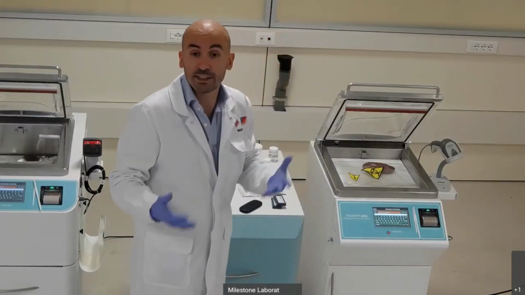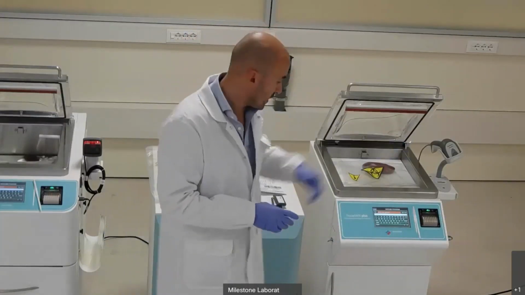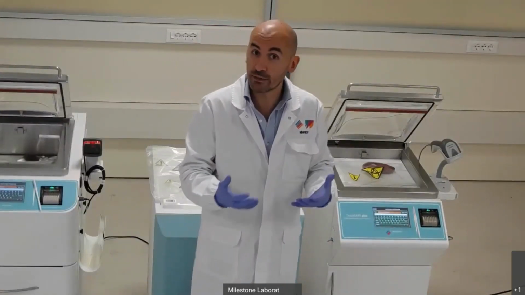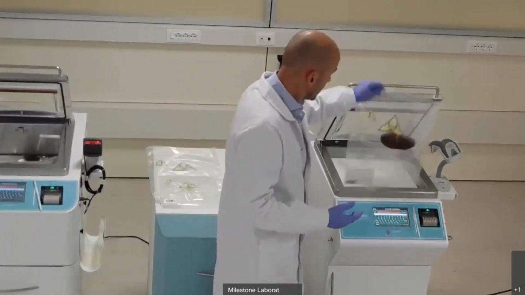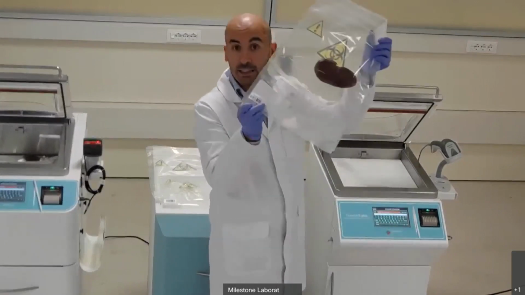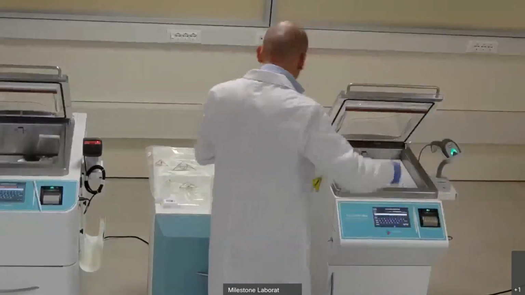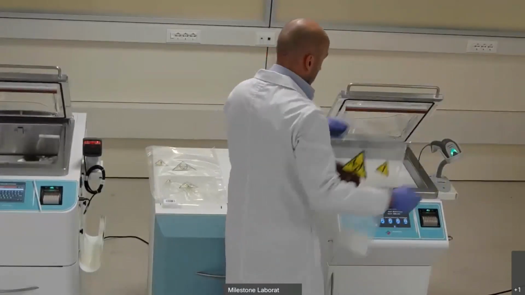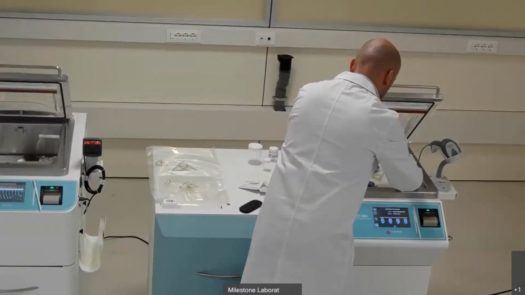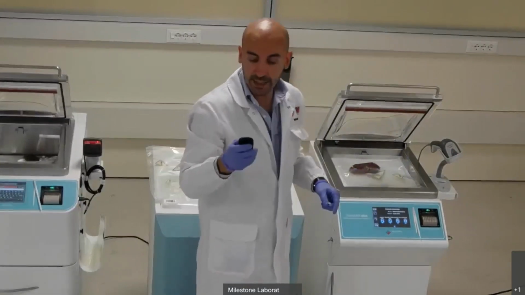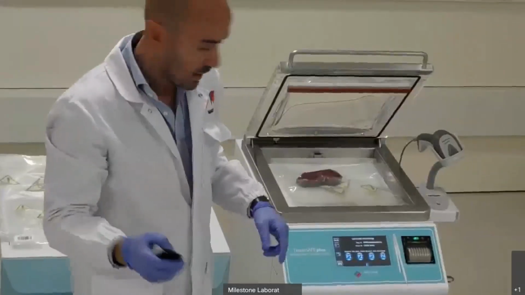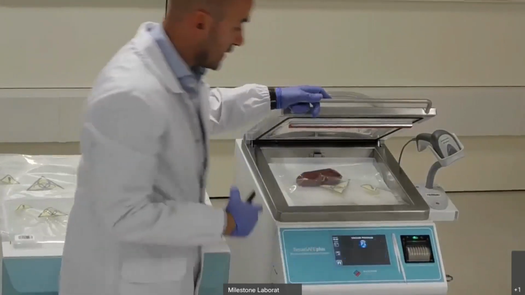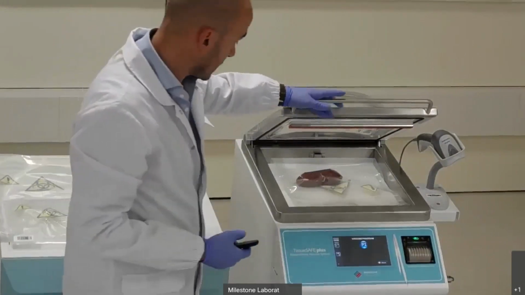For the sake of this demo, I already have a sample inside the bag. Working with TissueSafe is really intuitive and straightforward. In order to proceed, you just need to scan the identification code of the bag, the ID of the patient, the requisition form, place the bag inside the cavity, and select the intensity of vacuum. Here I will select the strongest. A simple pressure on the cover will be enough to start the procedure.